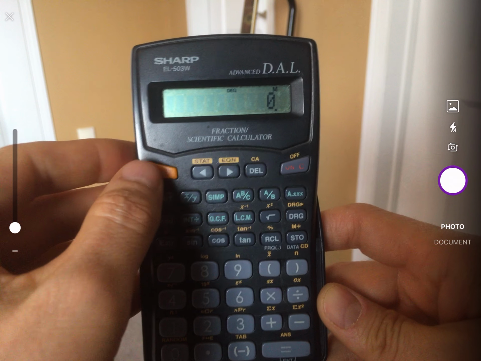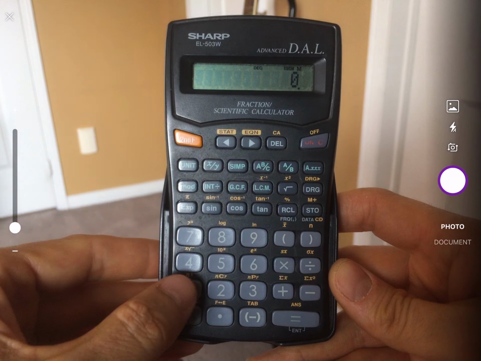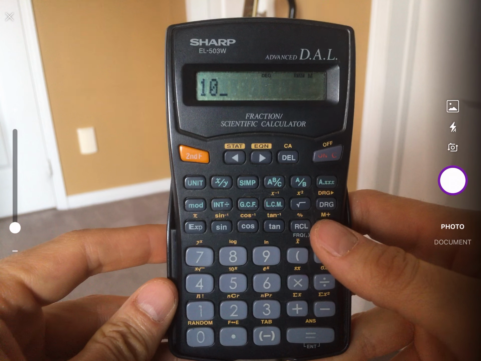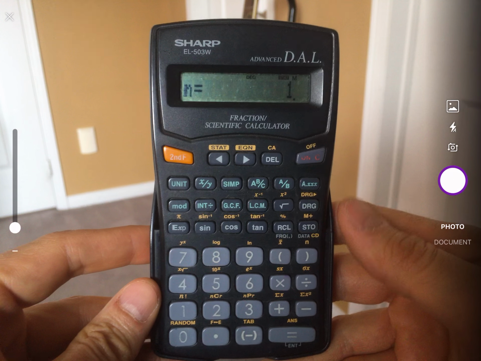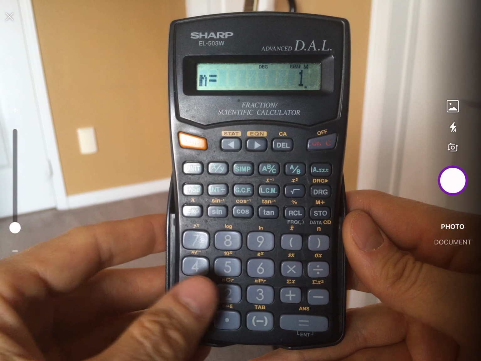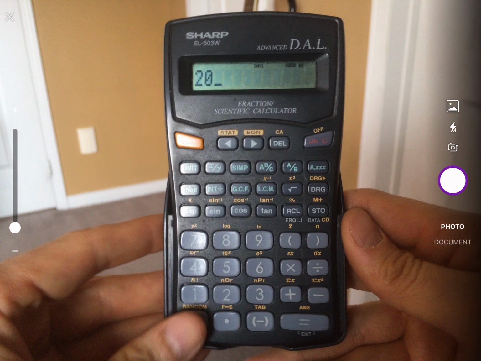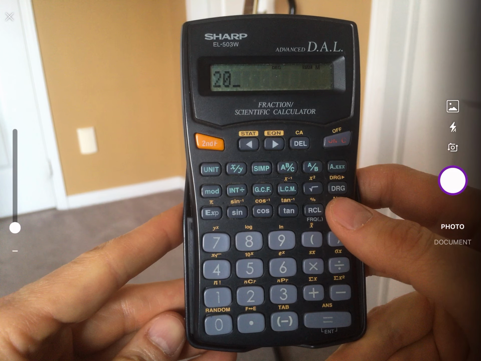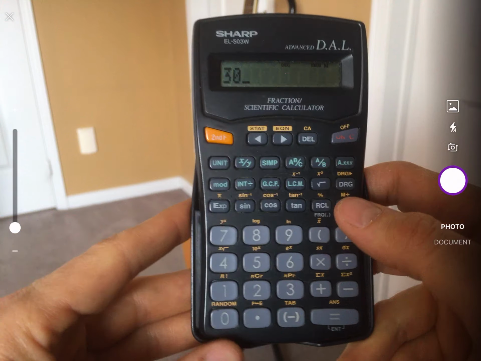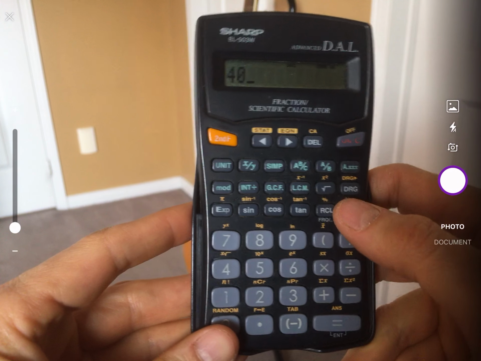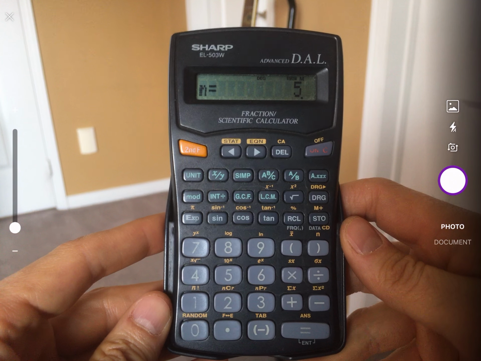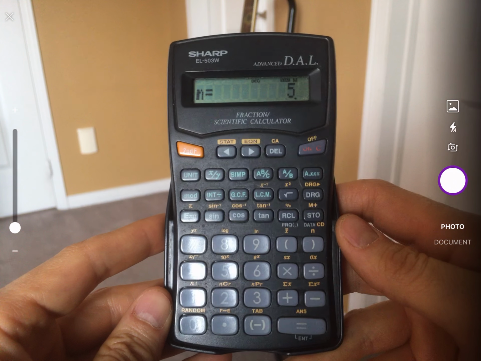So anyway, I'll turn it back on, and then I'll enter the number 10. That was my first number, and then I'll hit the data button, and it says n equals 1. So in other words, it's telling me it's entered the first piece of data. Then if I go 20 and then hit that button again up here, now it's told me I've entered my second piece of data. And then 30, 40, 50. So I've just entered my 5 pieces of data. The calculator can do a bunch of different things for me.